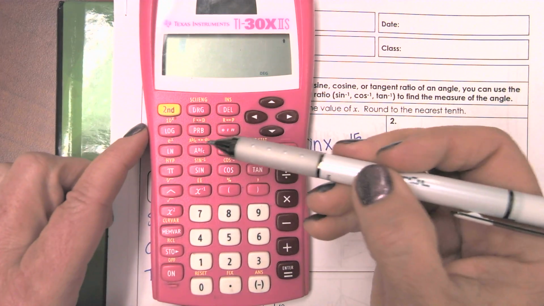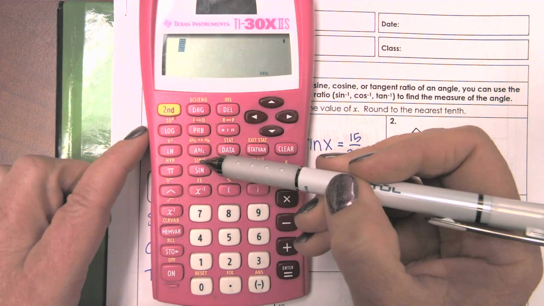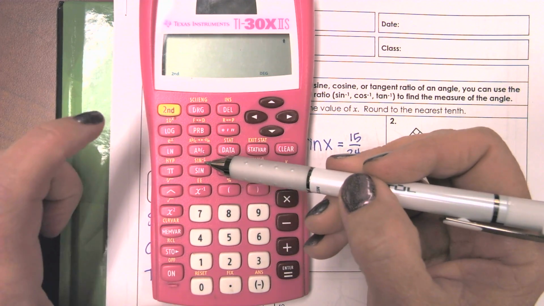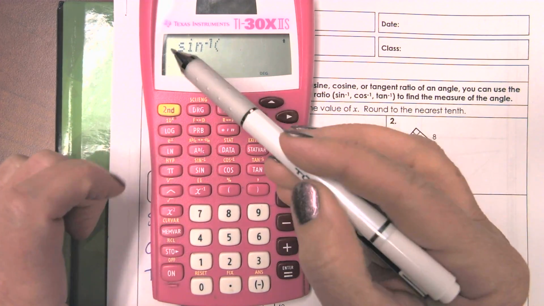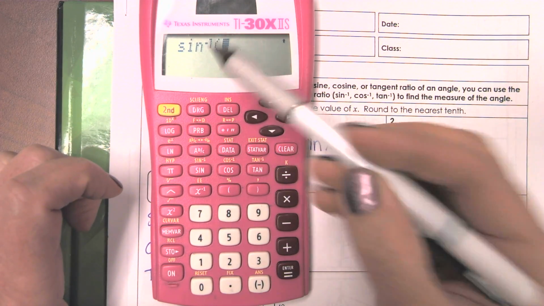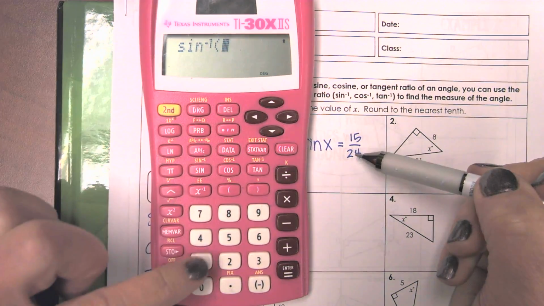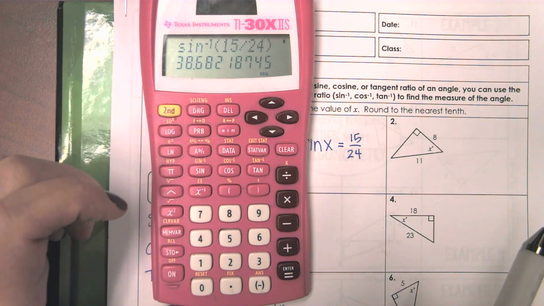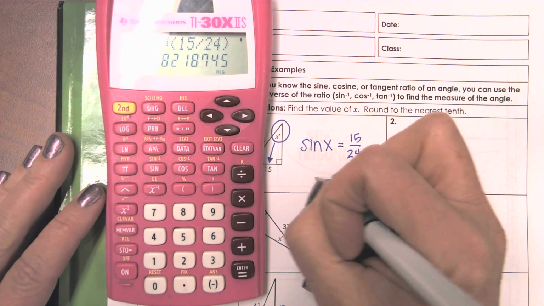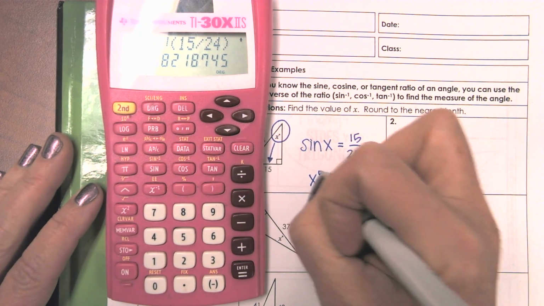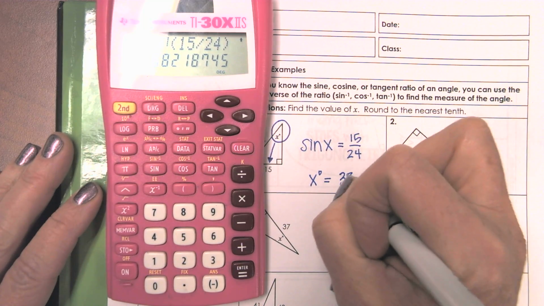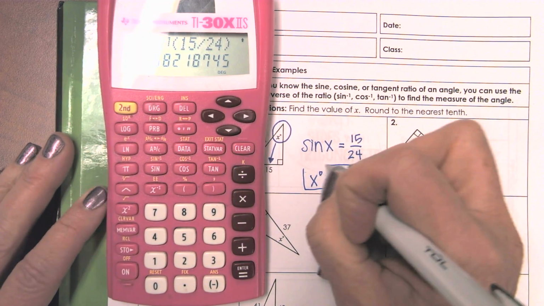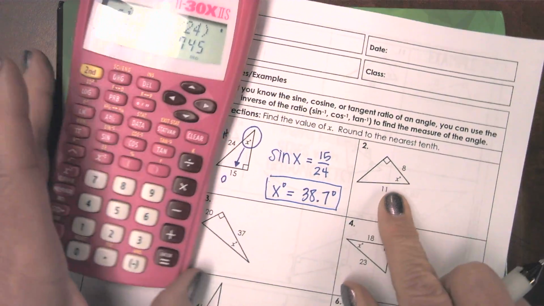So notice on my calculator, right here on the sine button, I actually have a sine to the -1. Since it's in yellow, it means I press the second button, and I'm going to hit sine to the -1, and notice it comes up there, sine to the -1. Now I'm going to write this ratio, 15 divided by 24, and equals. And there is my answer. My X angle is 38.7, rounded, degrees. And I am done.